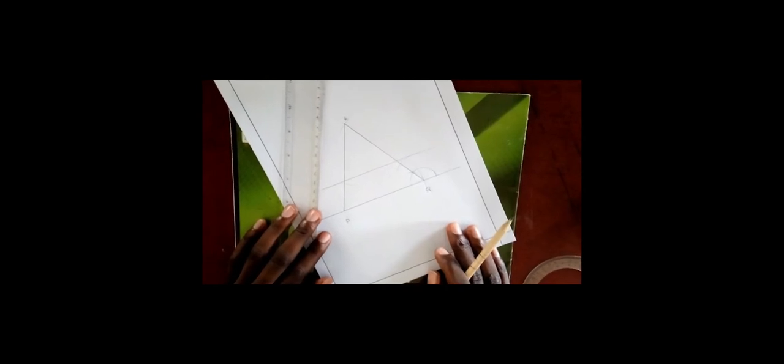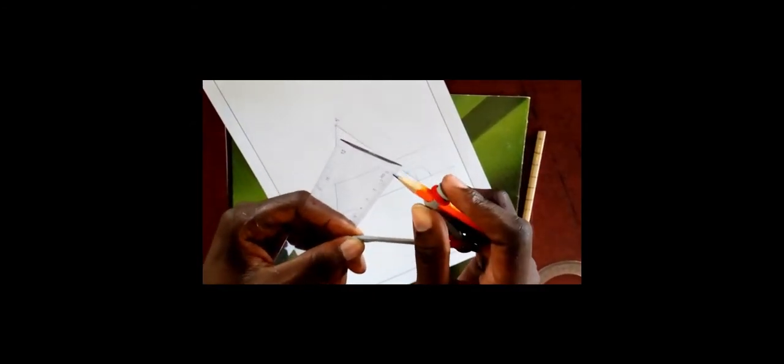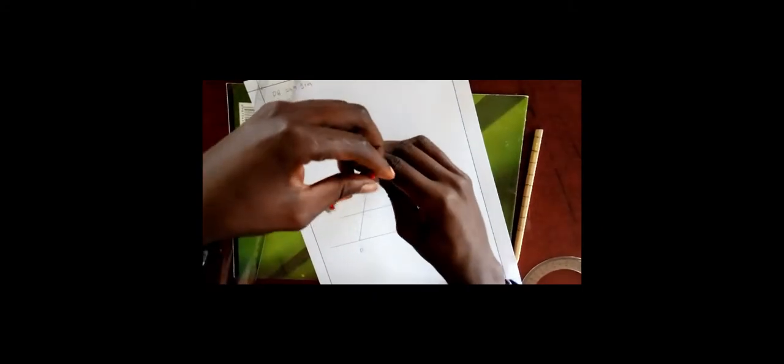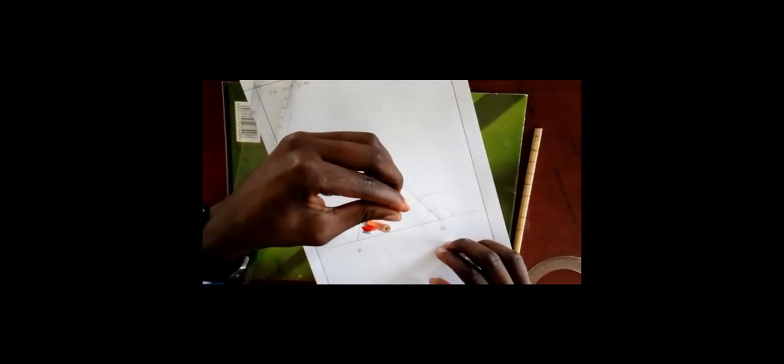So I do that one. I've constructed what they want me to construct. Then the next one is they are saying I construct a locus of points that are 7 centimeters from R. So I need to measure the 7 centimeters. So 7 centimeters from there all the way up to there, that is my 7 centimeters. Then from R, I have to place the sharp point here. Then I can draw something like this. So this is what they want.